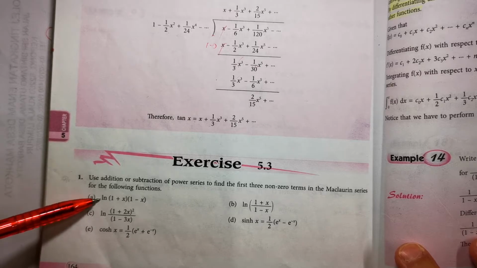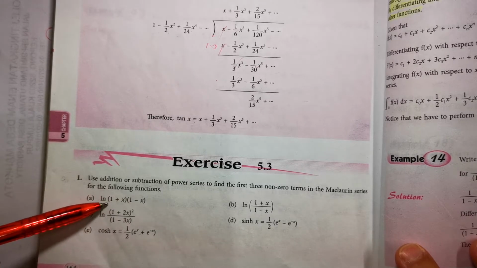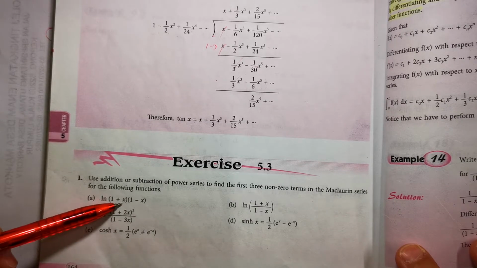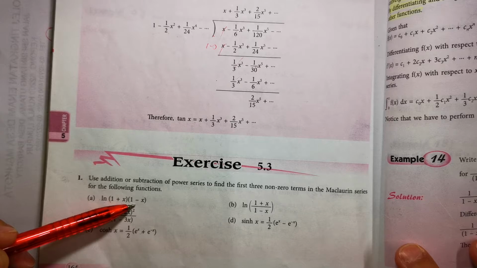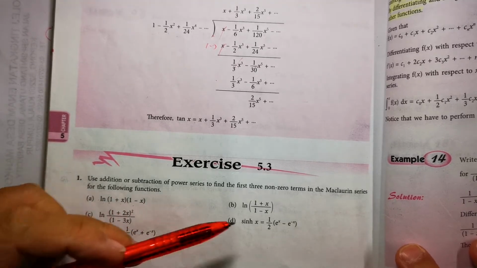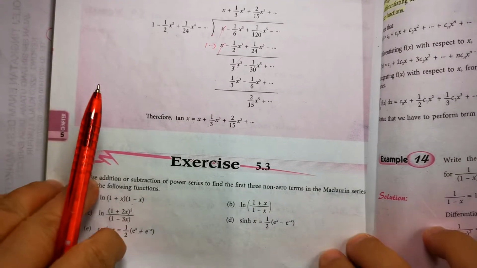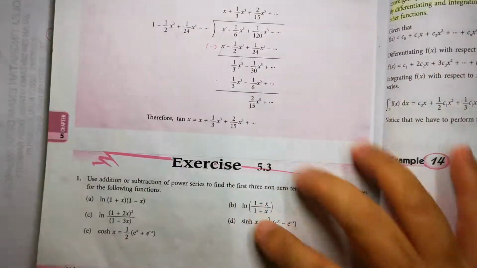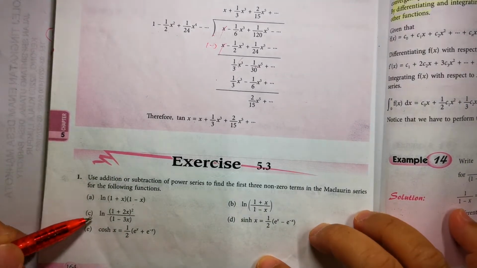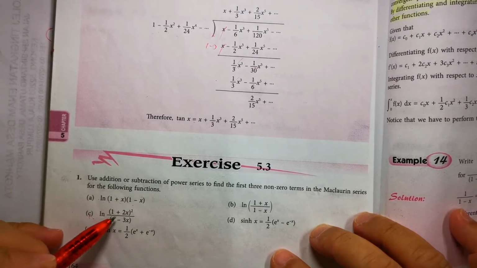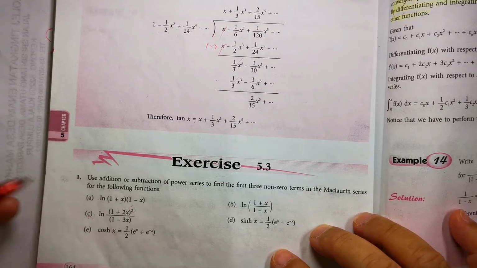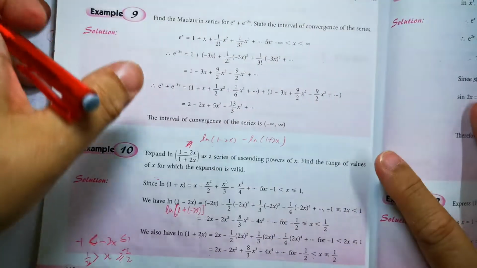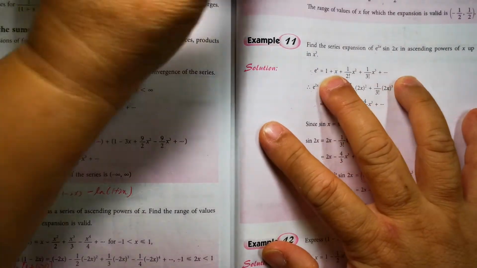Okay, a, ln of (1 plus x) over (1 minus x). So you know, same lah. You can use the exponential law. So this one becomes ln 1 plus x plus ln 1 minus x. Alright, then you continue. And b also same. B same like example 10. Right? Do like example 10. Okay, for b. C also do like example 10. It's just that after you expand, this power 2 can move in front.